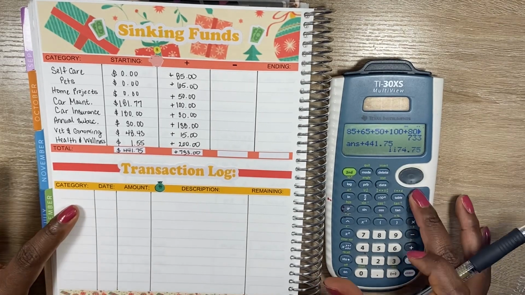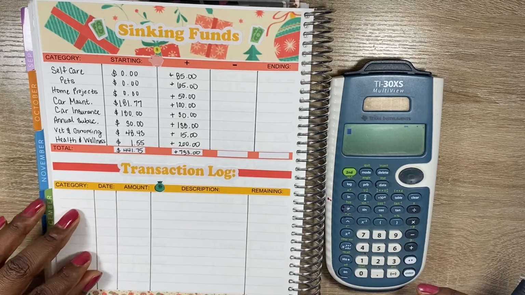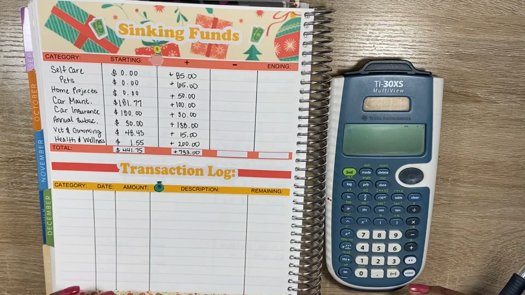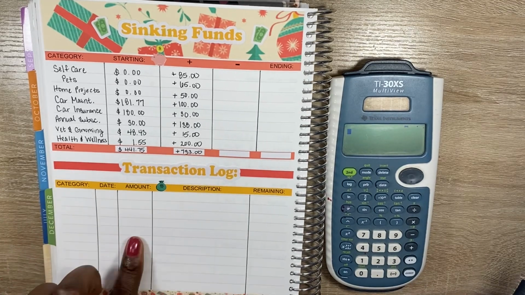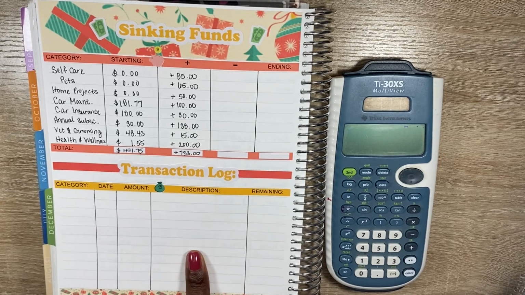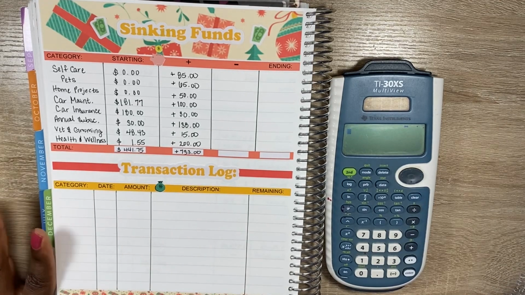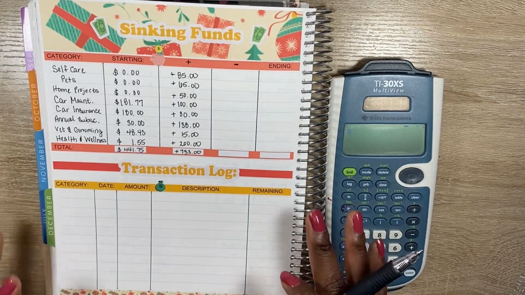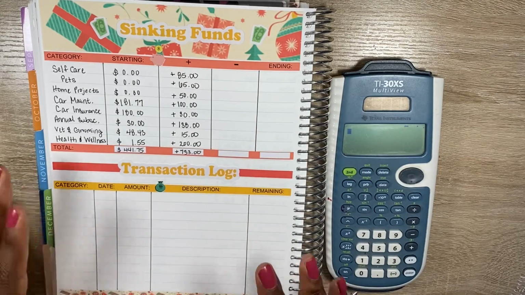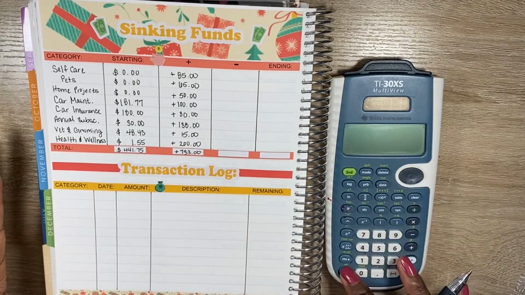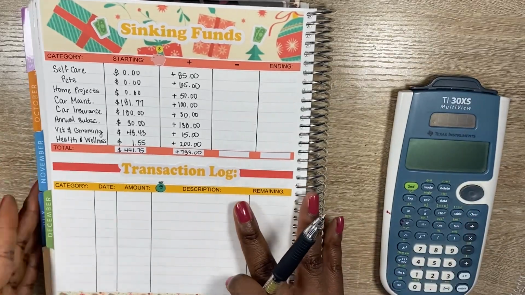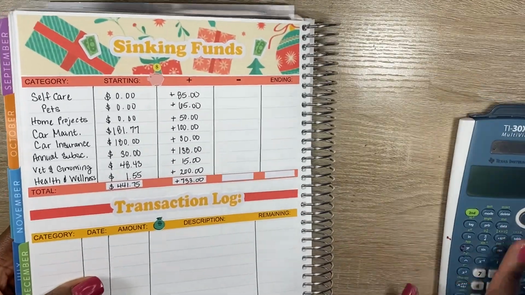$1,174.75. Okay, and then down here, again, I'll just keep track of the transaction log of the category, the date, what we spent, the description of what we bought, and the remaining amounts for each category. And then at the end of the month, I'll close this out with you all. So stay tuned for that. All right, so now we can go ahead and flip to the other page.